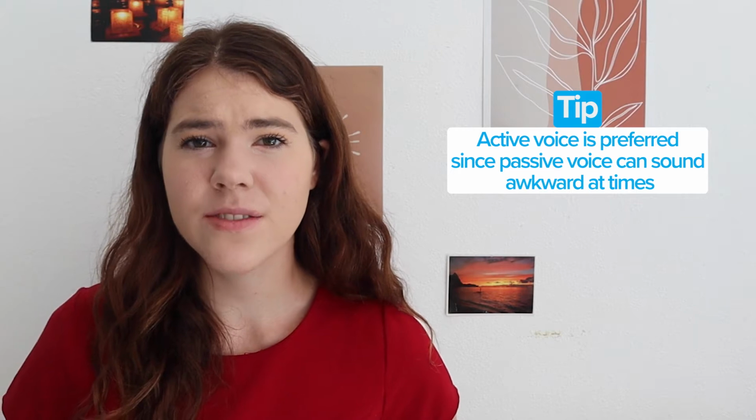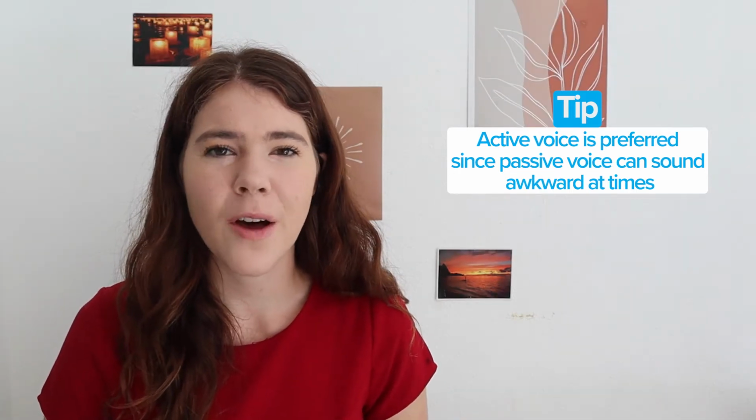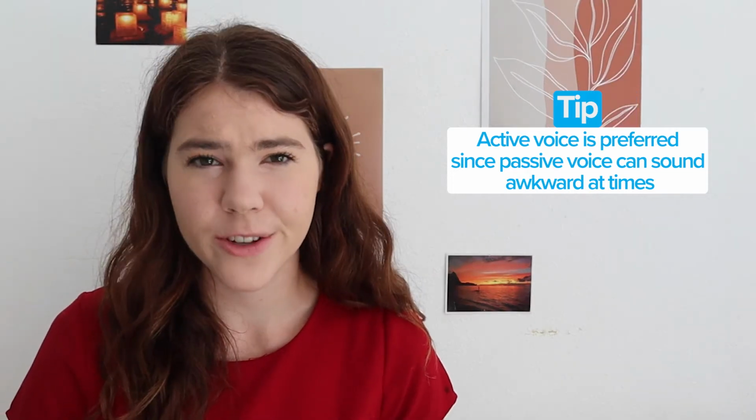A general rule for passive and active voice is that active voice is more commonly used because the passive voice can sound a bit awkward at times and it's more difficult to kind of formulate, especially if you're a non-native. There are though multiple situations where it's good to use either passive voice or active voice.